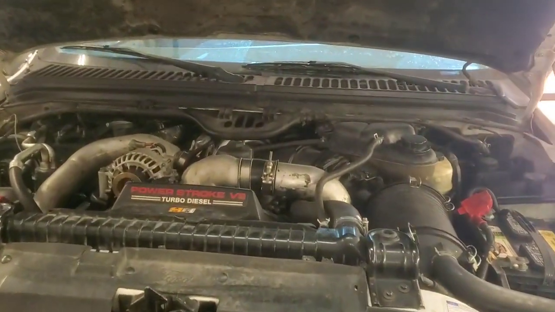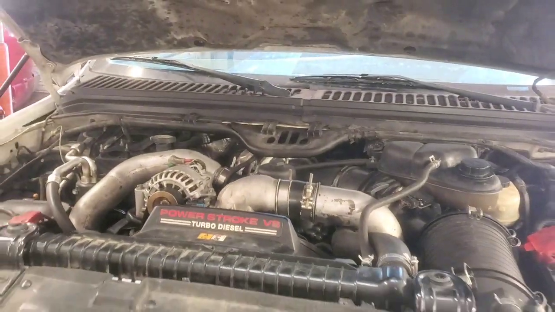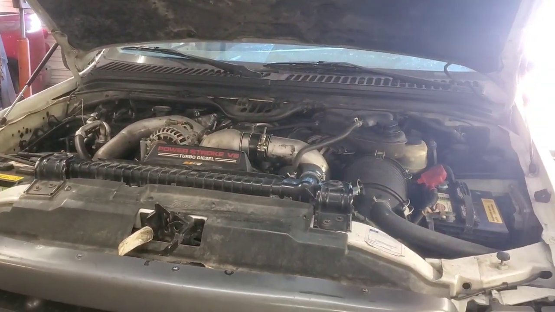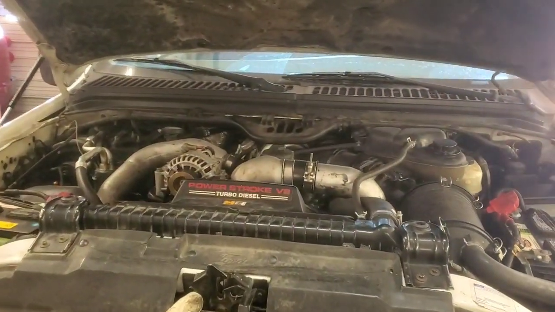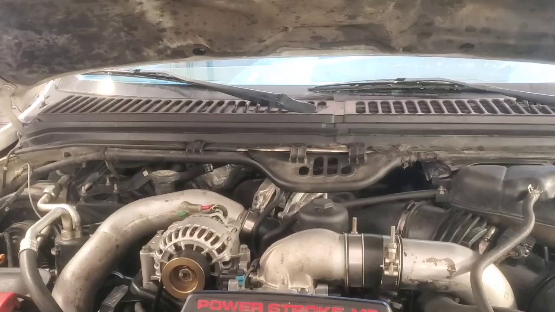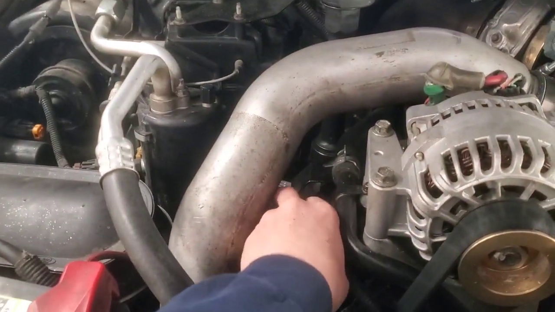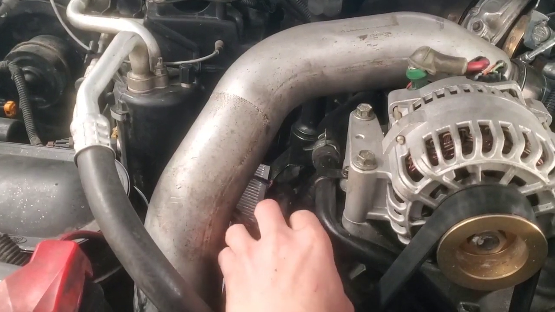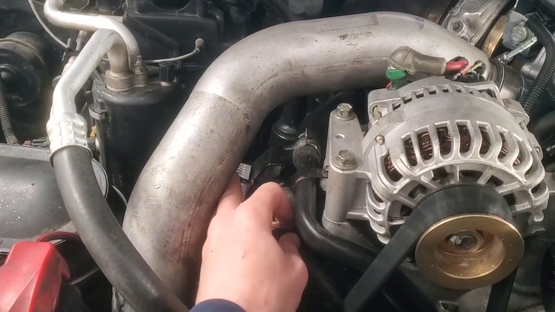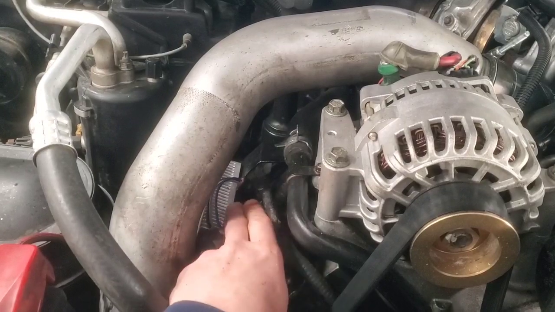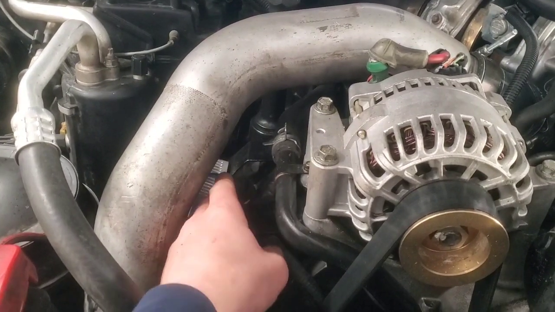This thing has all of a sudden developed a crank and no start, and they got it here by unplugging the ICP sensor and getting it to fire up. And I talked him into replacing this plug here that goes to the ICP sensor right in here, and that didn't seem to fix it.